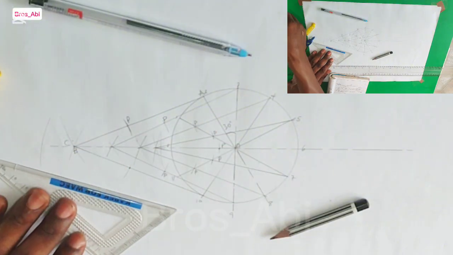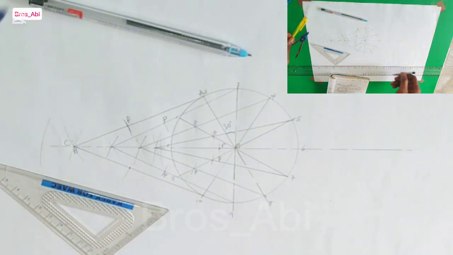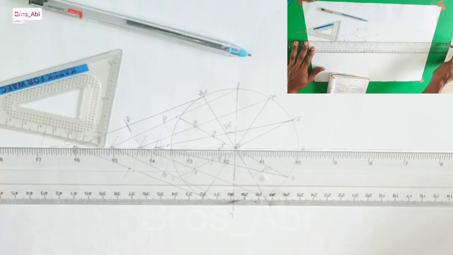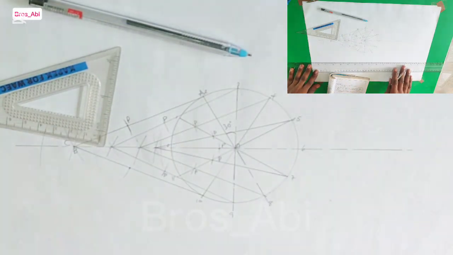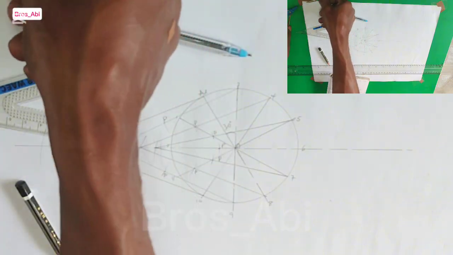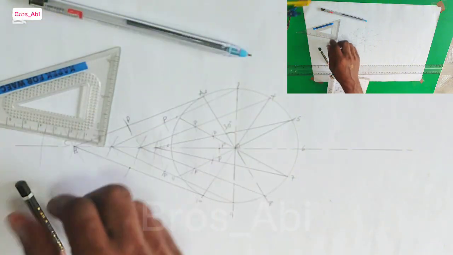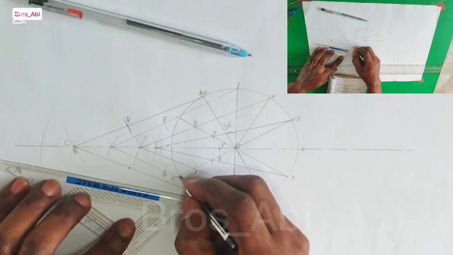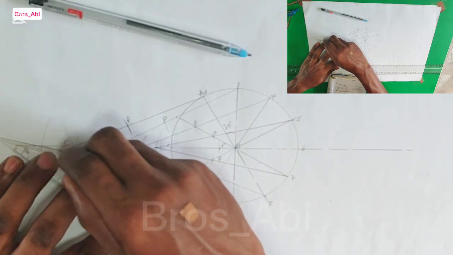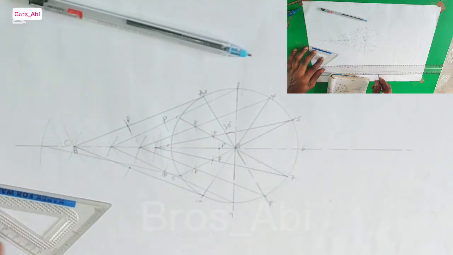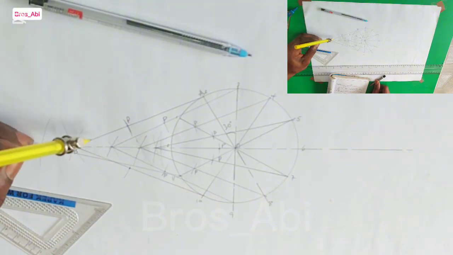Here we have point 11. Need to extend this one. I'll join from point 11 to here, then I'll mark point 40.